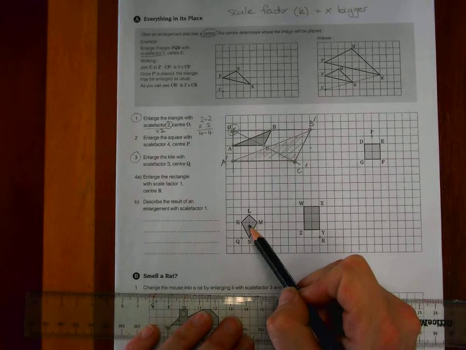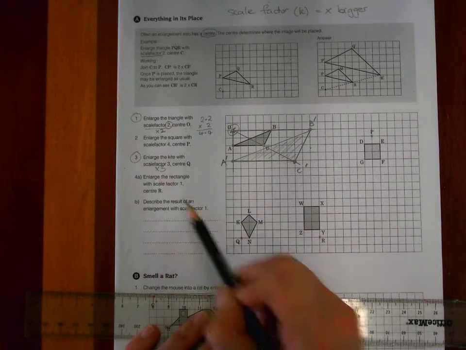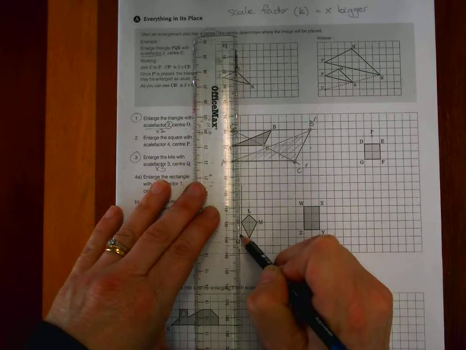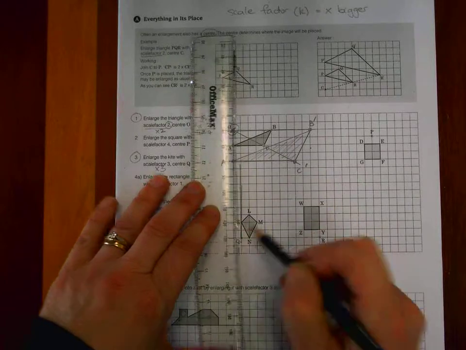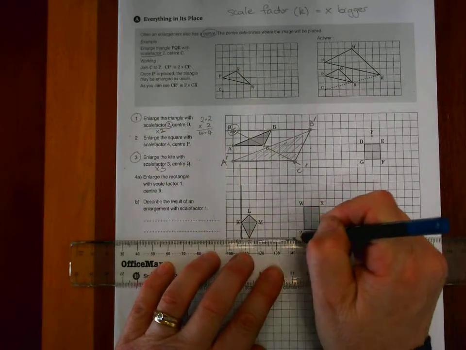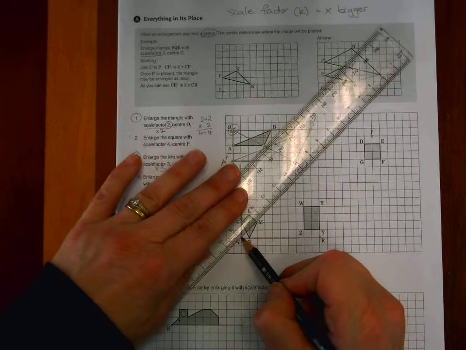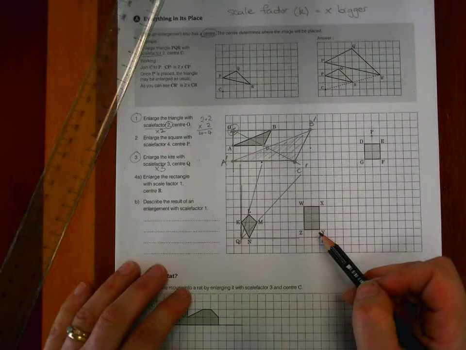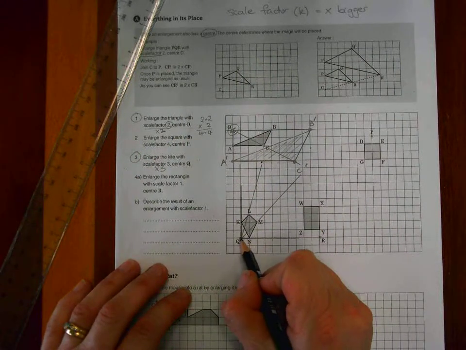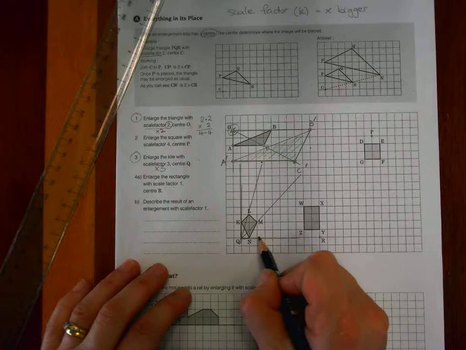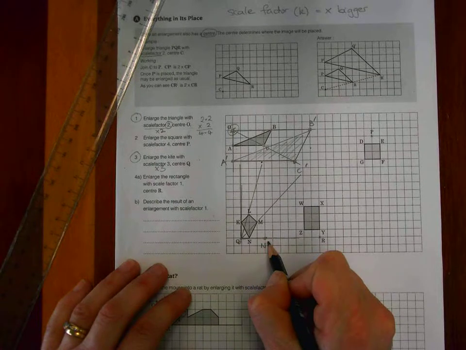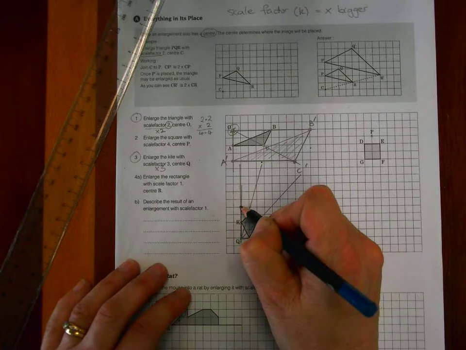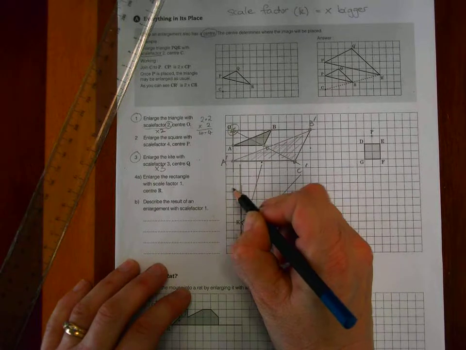It's a kite. We're using a scale factor of 3, so times 3, and my centre is Q. So start by joining Q to each point. Oops, and make that longer. So we'll go out that way, we'll go out that way, and obviously those points are going to go that way, and that point is going to go that way. So we're timesing by 3. This is 1 square. 1 times 3 is 3. 1, 2, 3 for N dashed. K is 2 squares. 2 times 3 is 6. 2, 4, 6 out to K dashed.